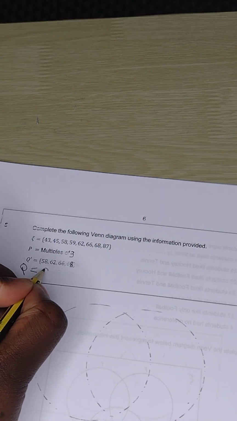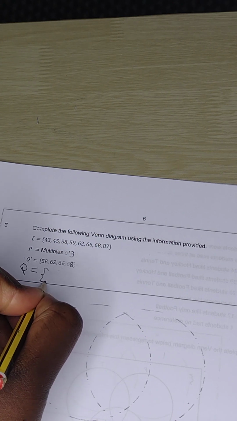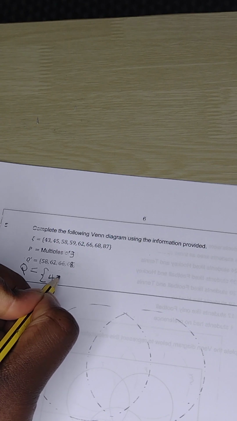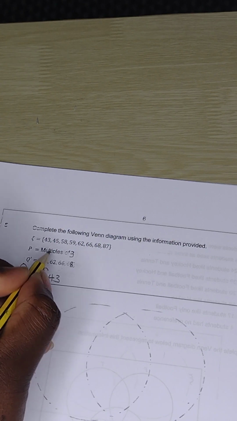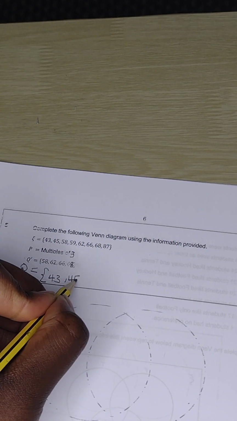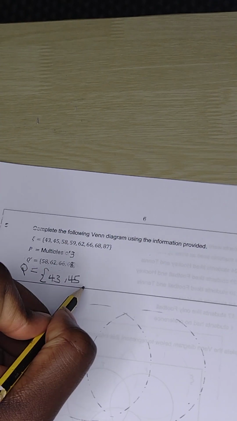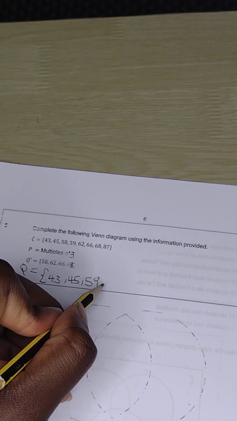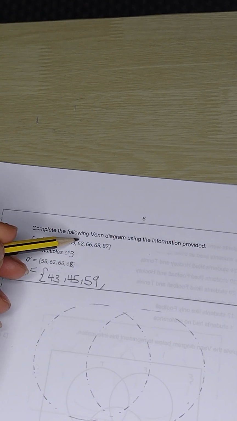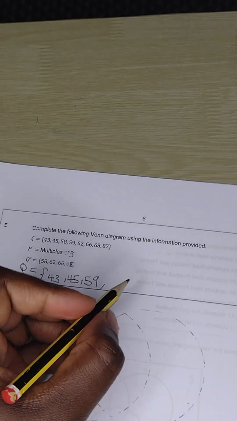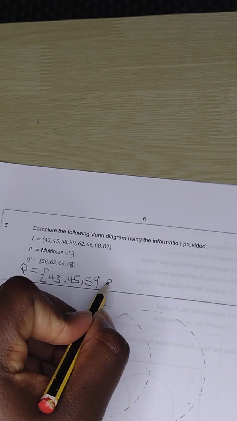So that means that in Q, you will have 43, because 43 is not here. You have 45, because 45 is not there. There's 58 here, but there's no 59, so we're going to put that here. There's 62 there, so we're not taking that. There's 66, we're not taking that. There's 68, we're not taking that. So there is 87.